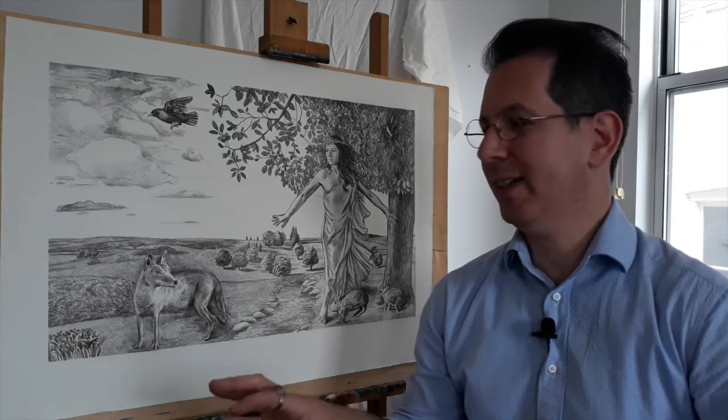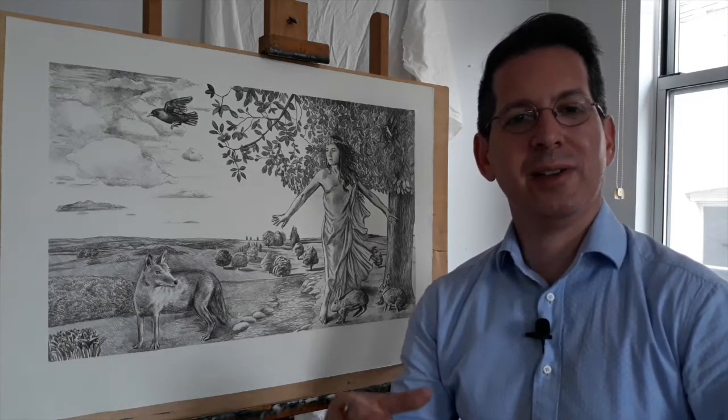So don't be afraid to hire models. Have your friends pose for you sometimes, like I've done, just to see how light hits a face, in terms of anatomy, what the anatomy looks like, what a pose looks like. So all of these things are very important so that you could create a finished drawing, painting, or print.